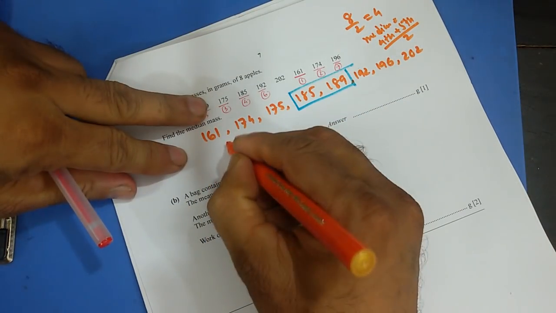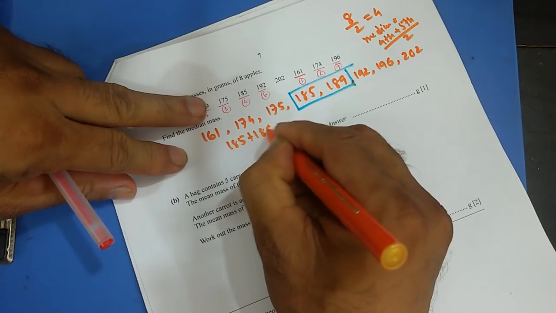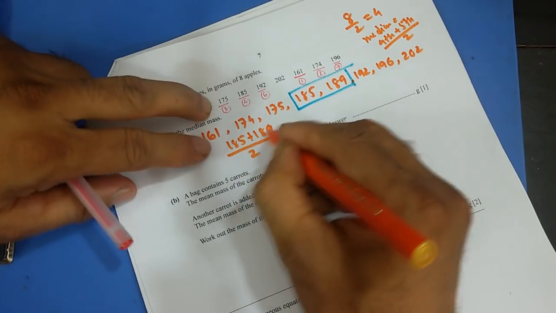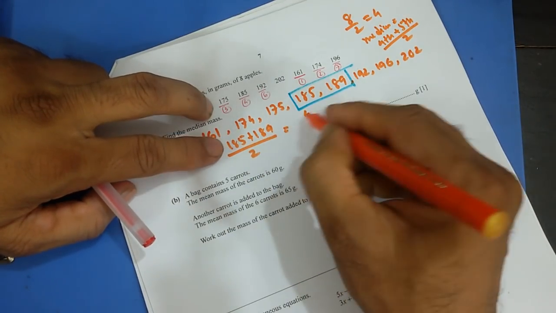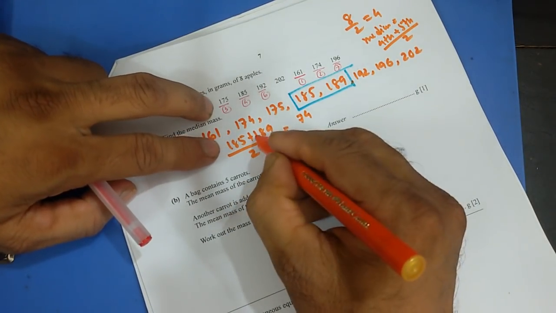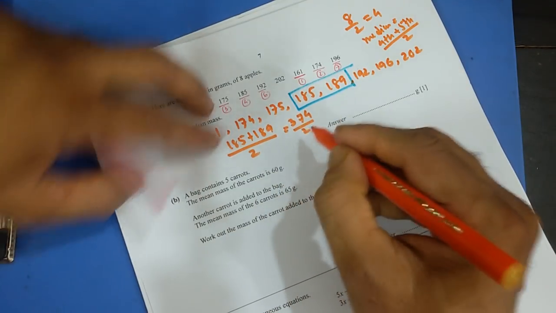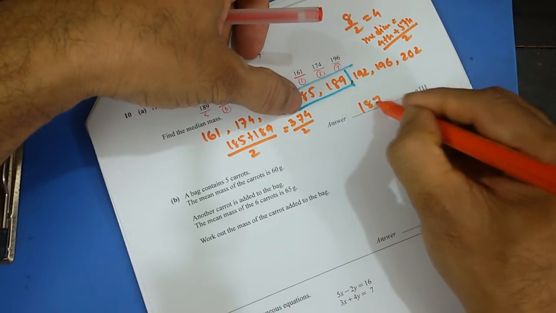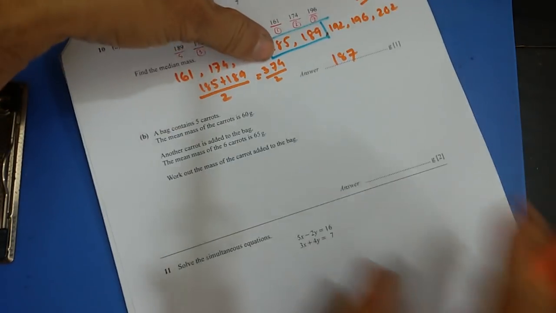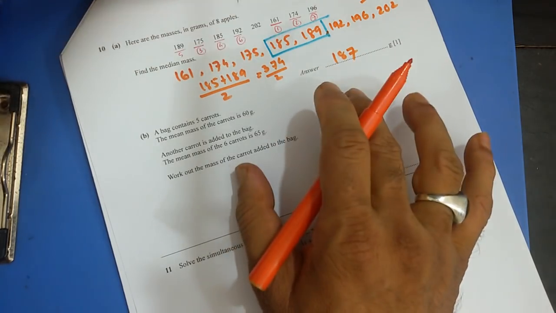So that's going to be 185 plus 189 divided by 2. So 9 plus 5 is 14, carrying 1. 16, 17, carrying 1, 2, 3, divided by 2. So 2, that's 1. 8 is 16, 7, 187 gram. That's my median mass of these 8 apples.